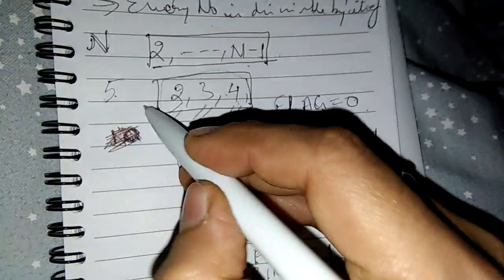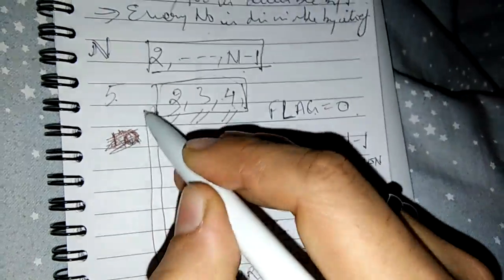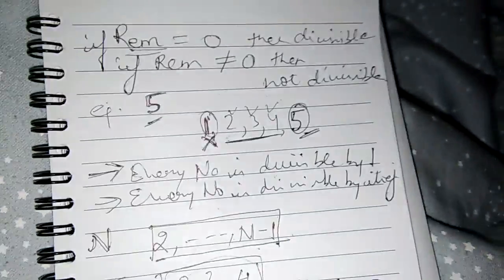I'll be discussing this program in detail in my next video of program on prime number. Today I was discussing only about the prime numbers.